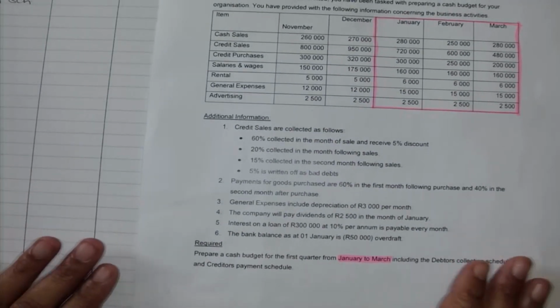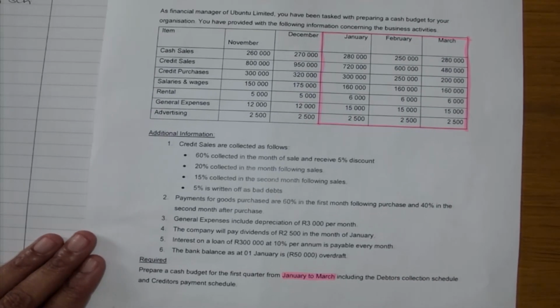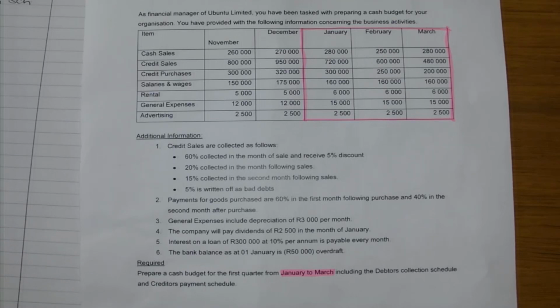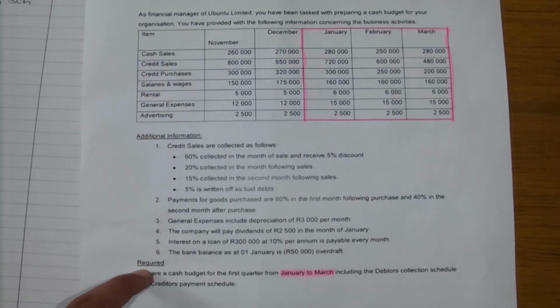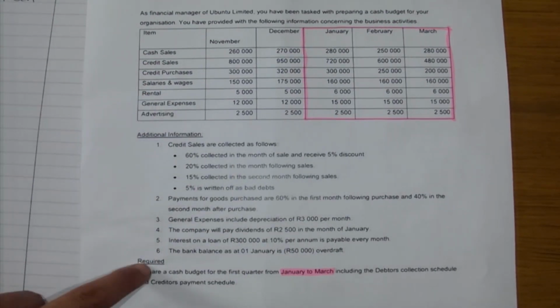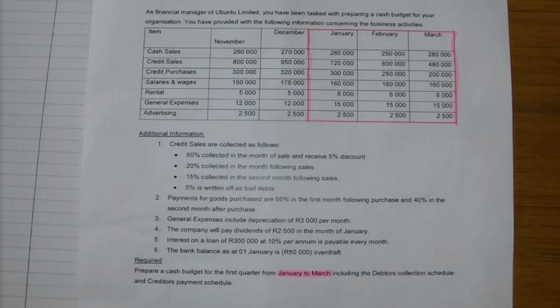So now, as you read, fill in the information, and that will be a time saver. So what am I actually looking for? I'm looking for everything that's income, everything that's expenses, and that I know which goes where. So it says additional information. Now remember, once you are done with the question, you must have accounted for every single item in the block and every additional information. Additional information, it says your credit sales are collected as follows.